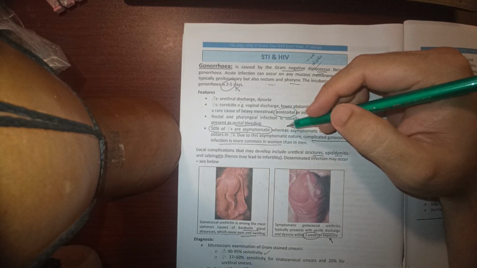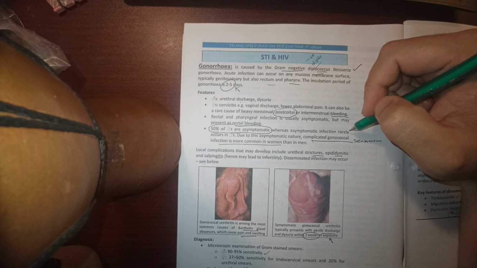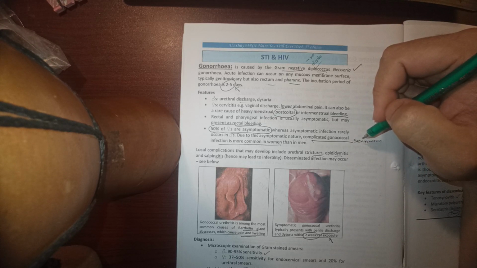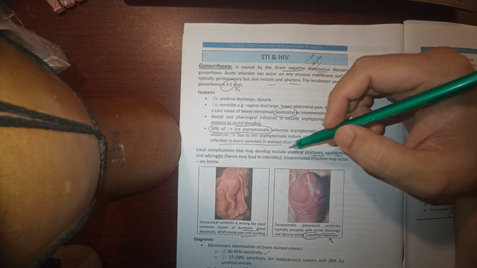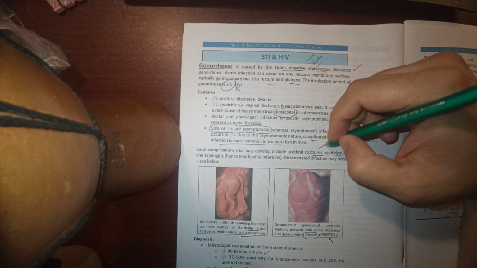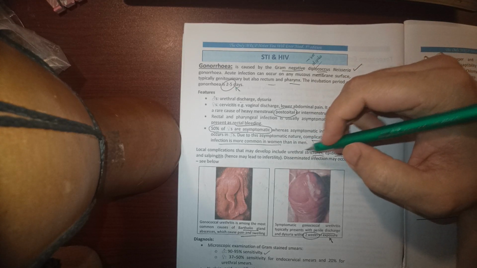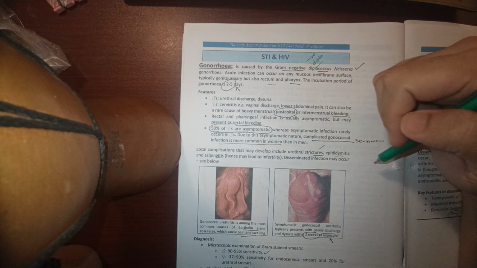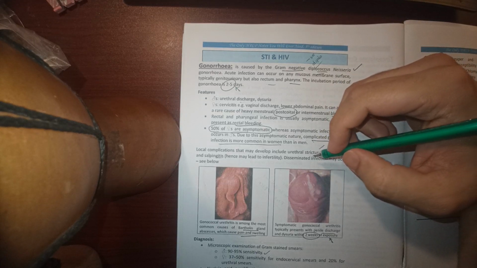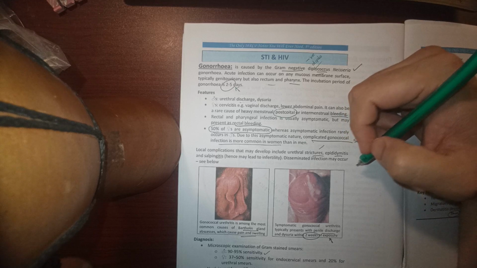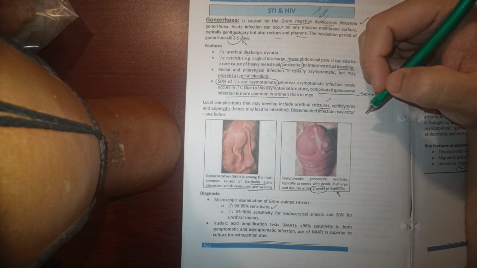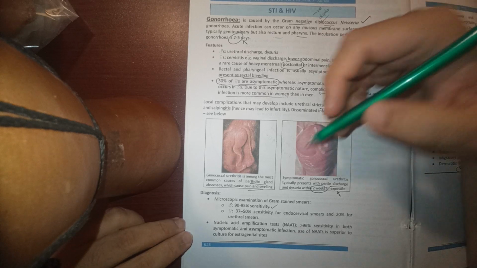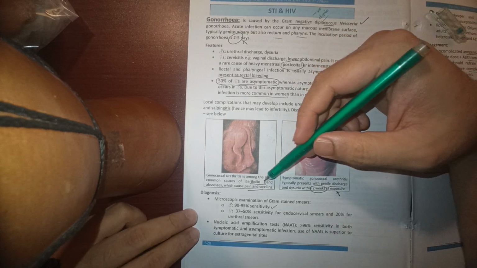50% of females are asymptomatic, whereas asymptomatic infection rarely occurs in males. Due to this asymptomatic nature, complicated gonococcal infection is more common in women than in men. Local complications that may develop include urethral strictures, epididymitis, and salpingitis, hence may lead to infertility. So inflammation can be there. Disseminated infection may occur severely. Gonococcal infection is among the most common causes of Bartholin gland abscess, which causes pain and swelling.